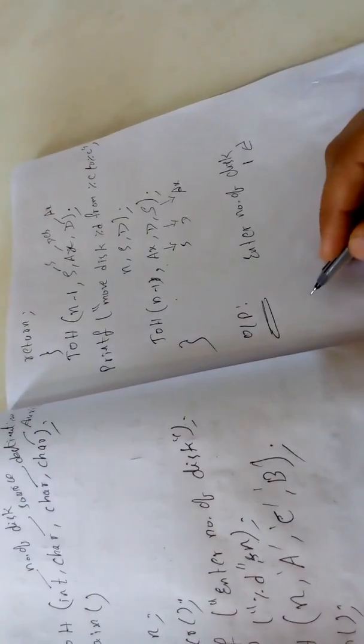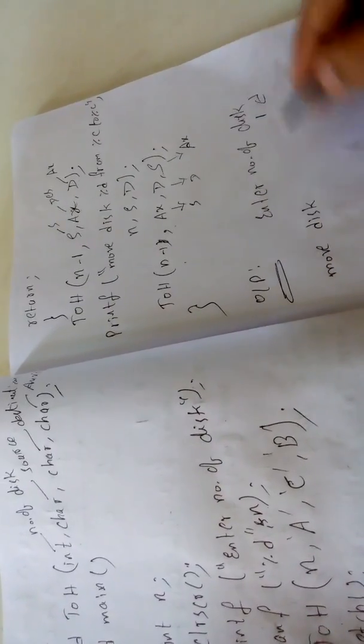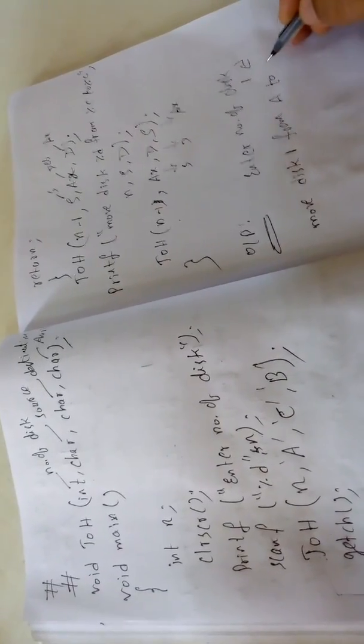Now we'll see the output of this program. First it will ask to enter the number of disks. Suppose we enter only one, then what is the output? If you have only one, then it will display move disk 1 from source to destination. What is the source here? A, to destination C. It will display. Here we use the arguments S and D, no? So it will display like this. This is the first output.